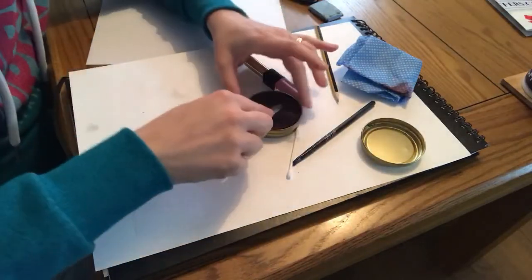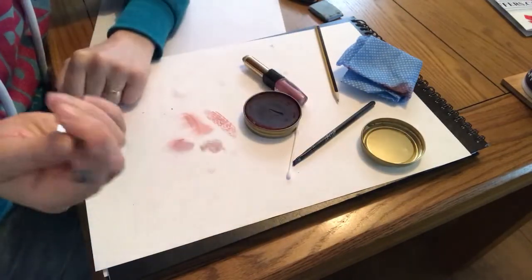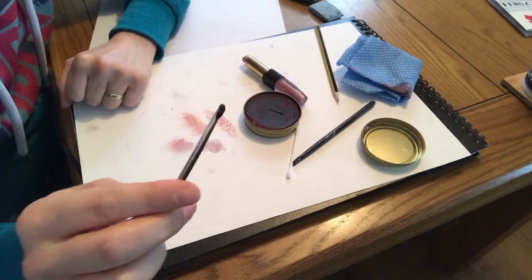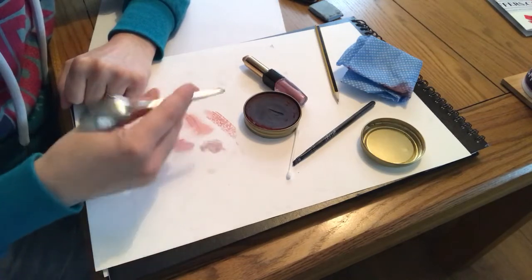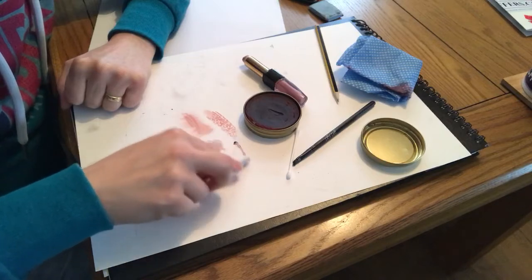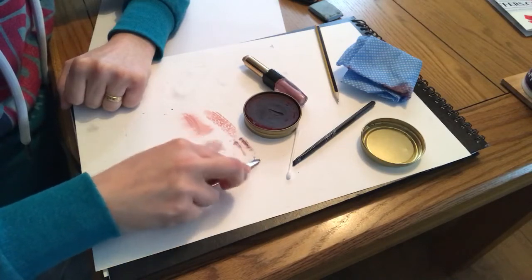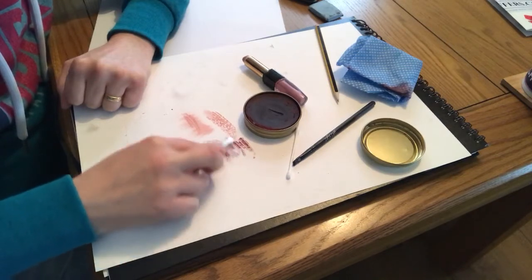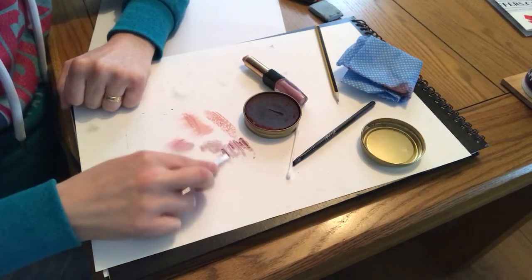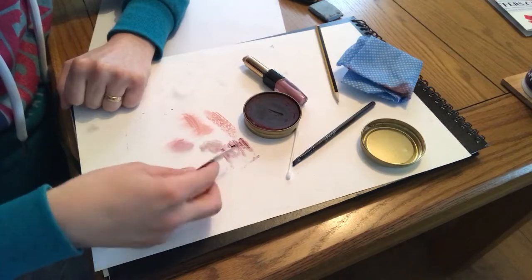Let's have a go with the end of a spoon. So you can see you can get quite a lot on there with that. So let's just see if we can make some marks. You can kind of spread it a little bit, I suppose, like butter on a knife, spreading that out. So you can get some darker marks with that.